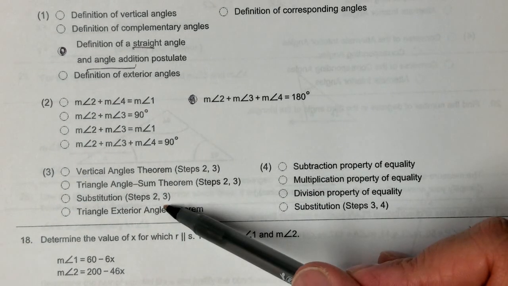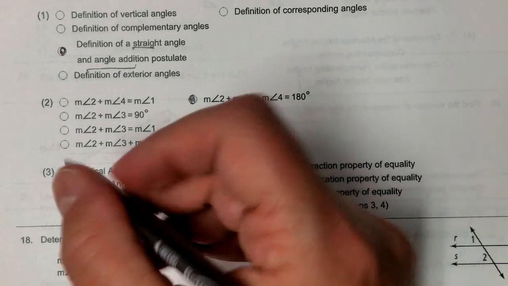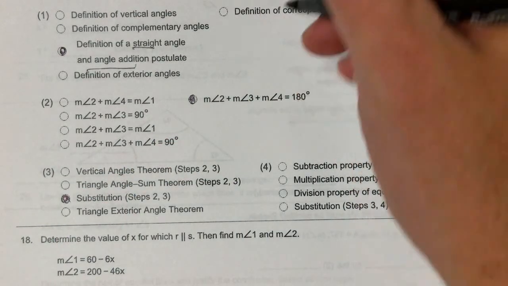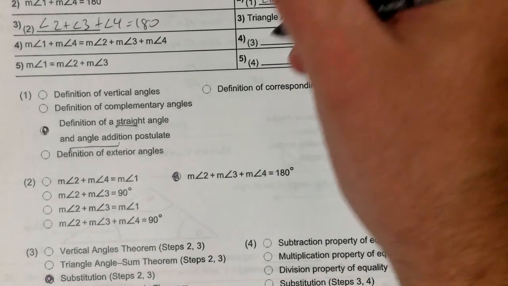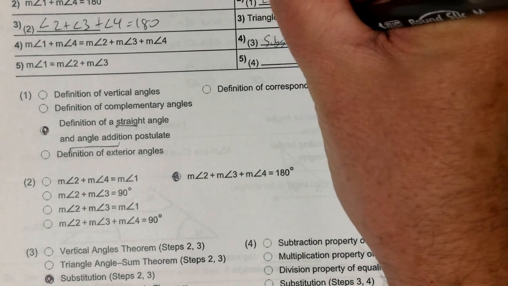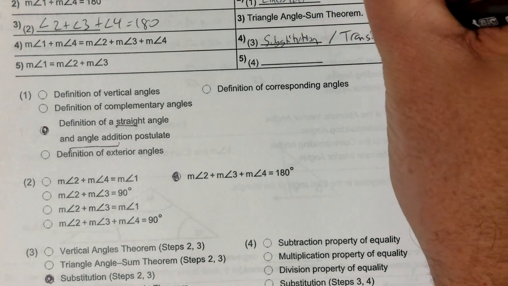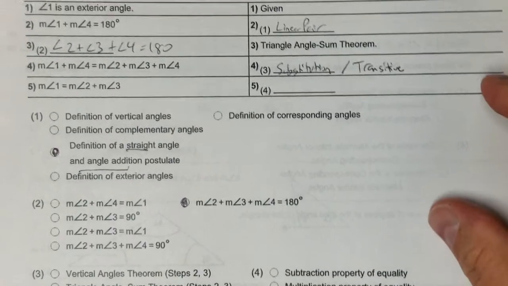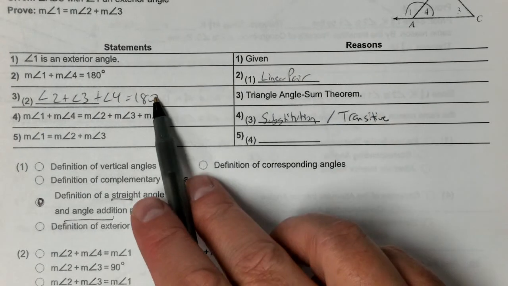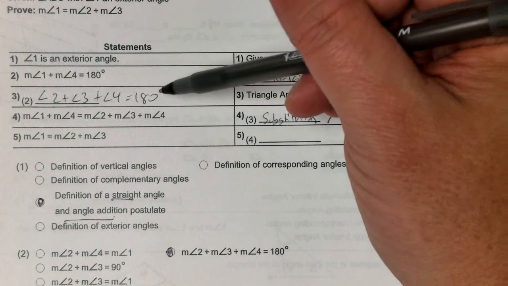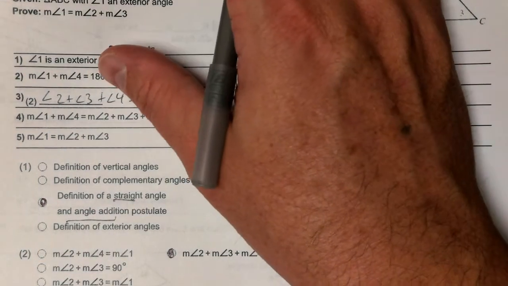And it's substitution, since transitive is not listed. It could have been transitive because of the 180. If one of them's equal to 180 and the other's equal to 180, then they're equal to each other.